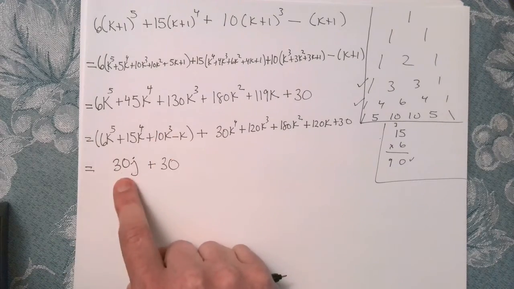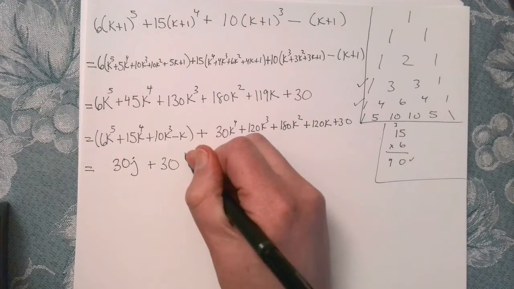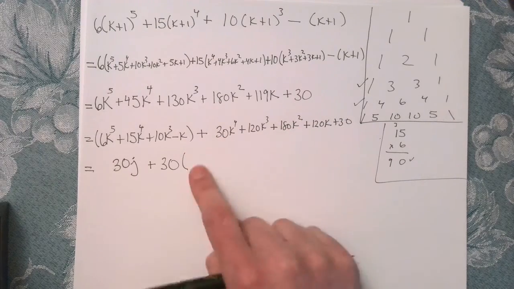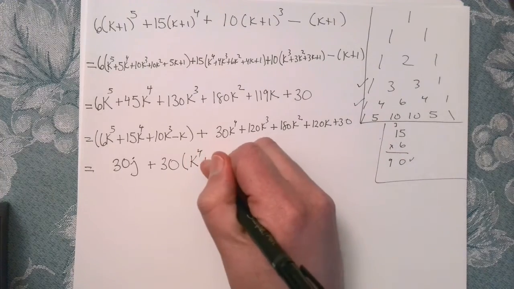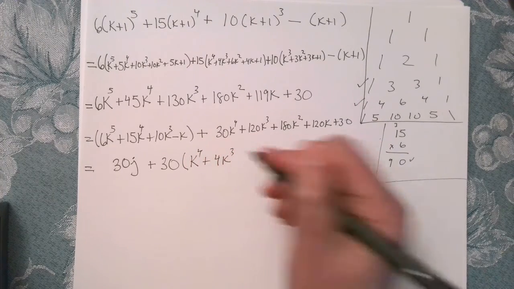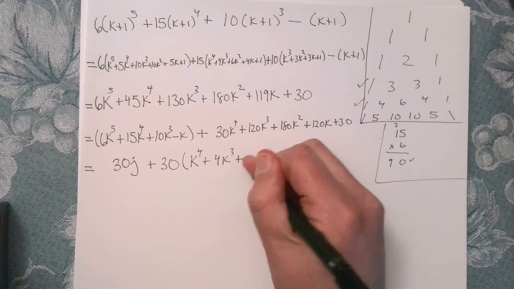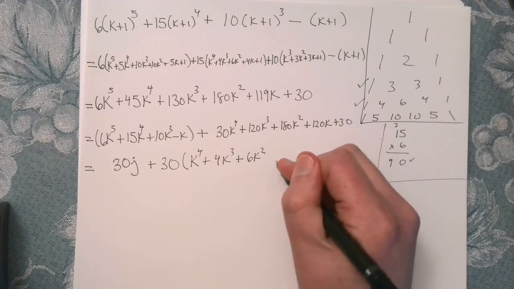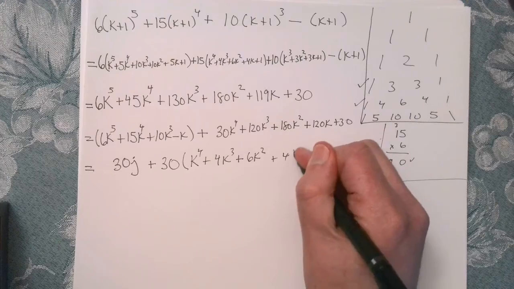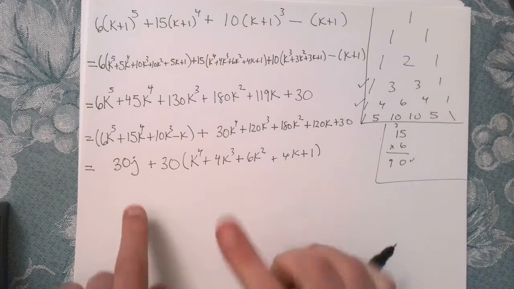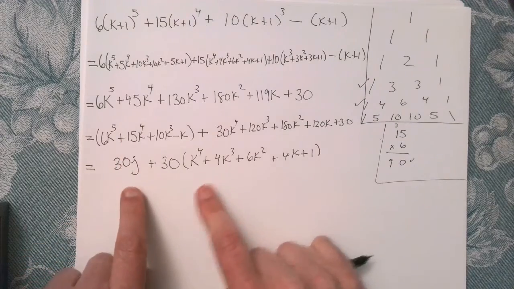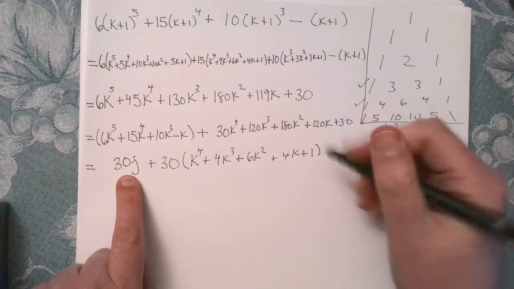And that's the definition of divisibility right here. All right, so right here I'm factoring out a 30. That's going to leave me with k to the fourth plus 4k cubed plus 6k squared plus 4k plus 1.